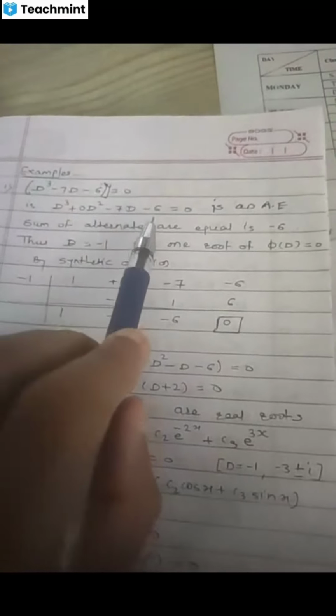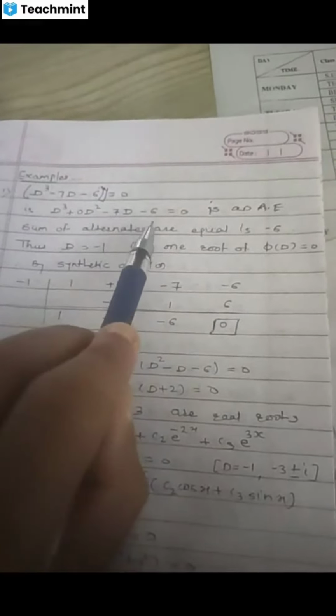The coefficient of the second term is 0 and the coefficient of the fourth term is minus 6. So addition of 0 and minus 6 is minus 6. So the addition of alternate terms are equal: first and third term coefficients addition is minus 6, second and fourth term coefficients addition is minus 6.